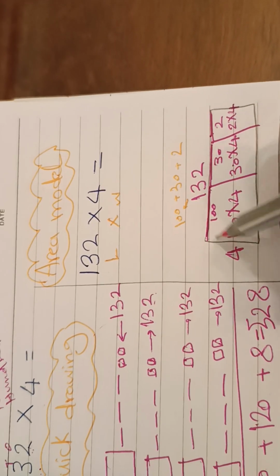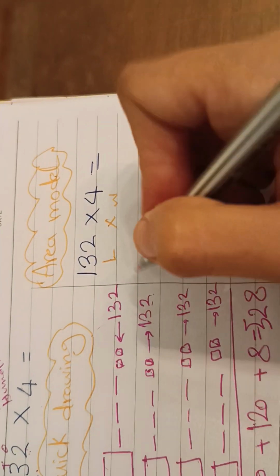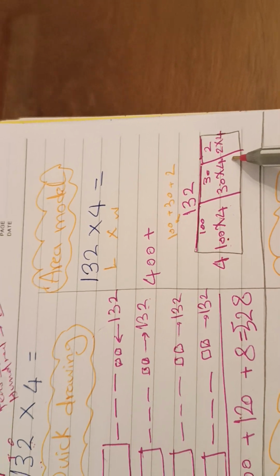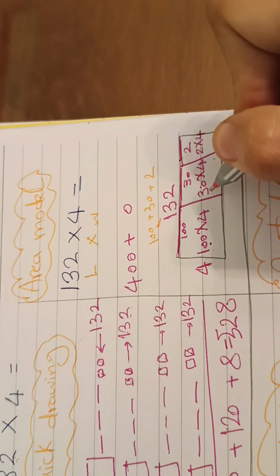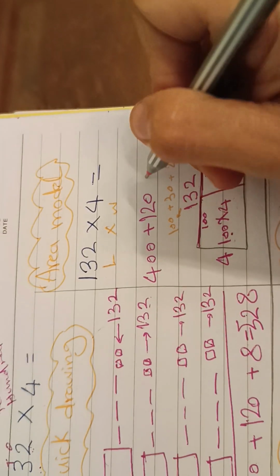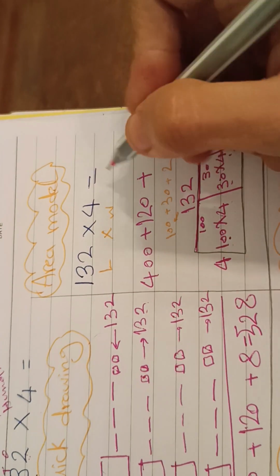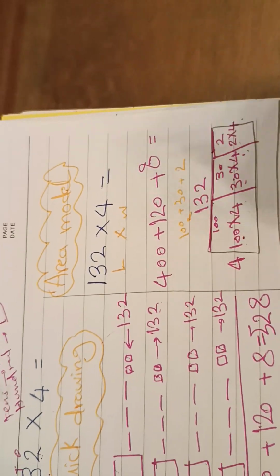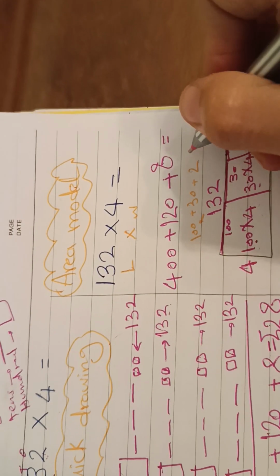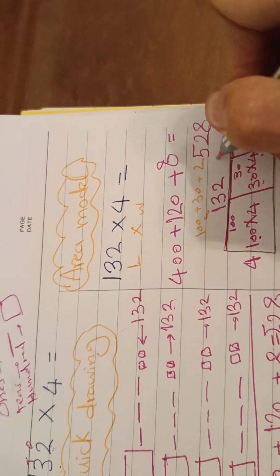Now I will add them all together. 100 by 4 is 400, plus 30 by 4. I'll put this 0 to the most right, and 3 by 4 equals 12. It will be 120, plus 2 by 4 equals 8. So it will be 400 plus 120 plus 8, and it will equal 528.